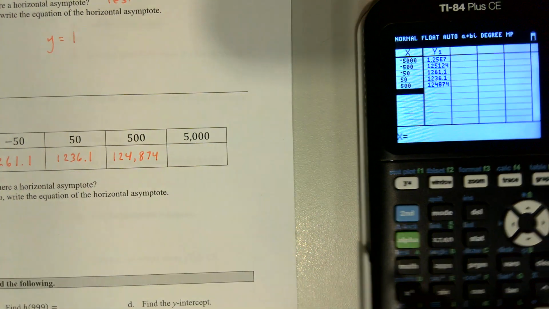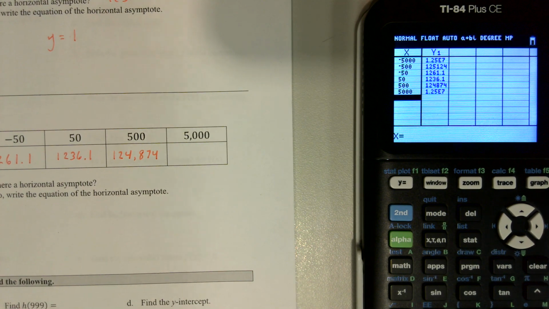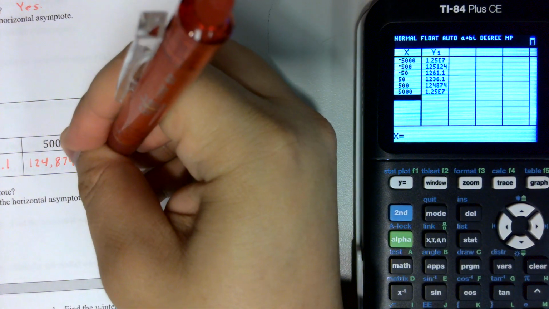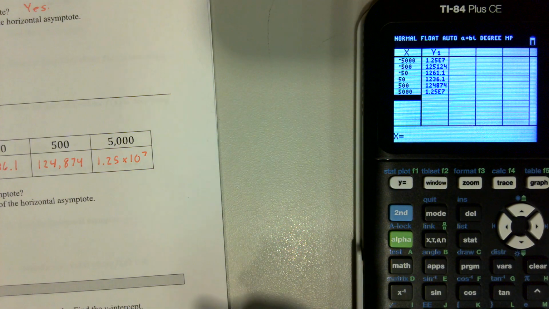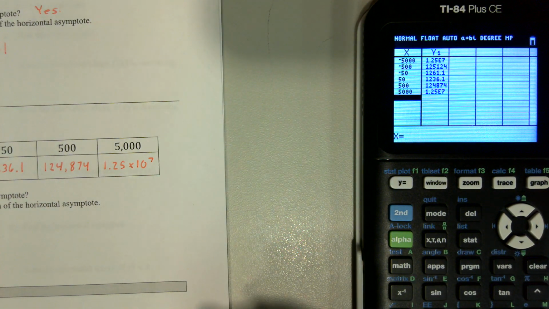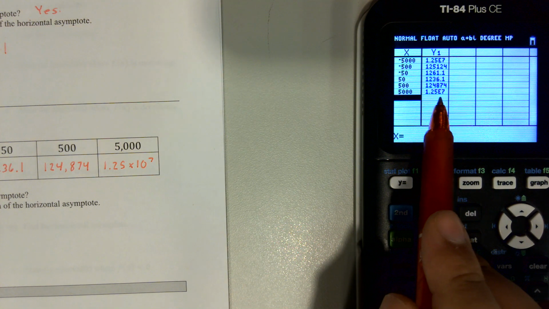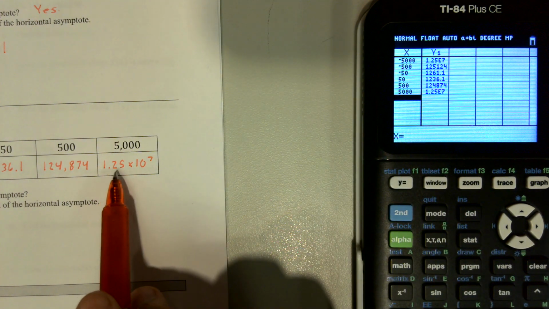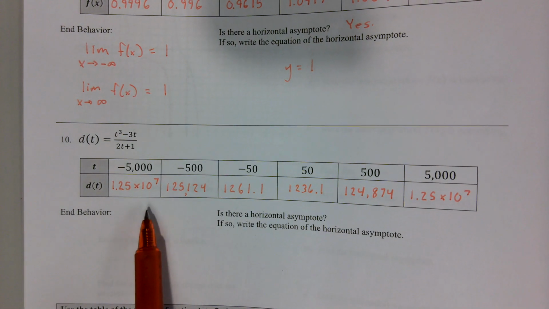And if we type in 5,000, we see 1.25 times 10 to the 7th, E7. You can write either one of those as long as you understand what that means. Again, we already did that calculation because it's the same as the one for negative 5,000.